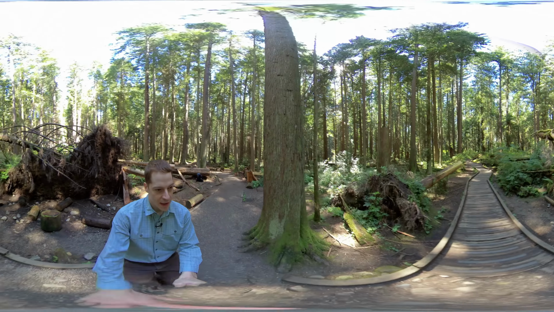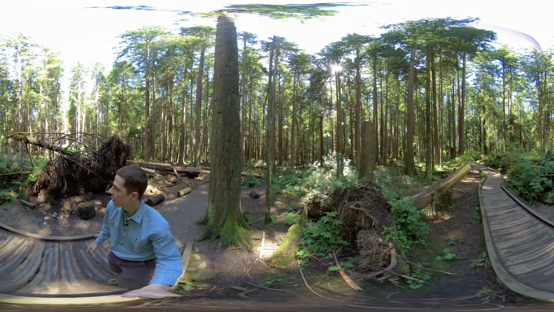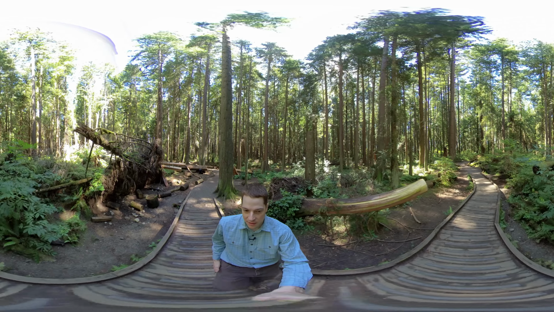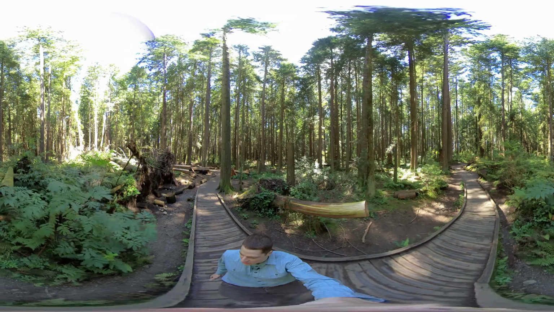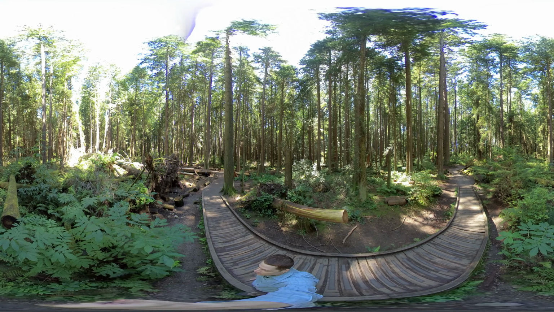You can see even on the other side of the trail, here was another tree that went down. They cut some of these trees that had fallen across the trail just to free them up. And I'll hold you up so you can have a view of this wind throw from the other side.